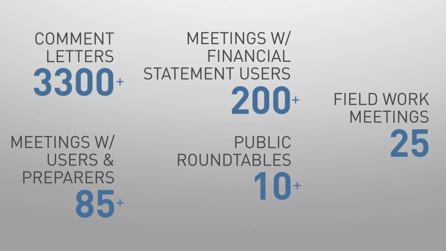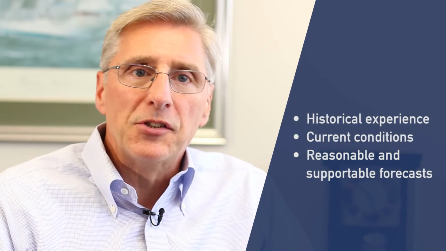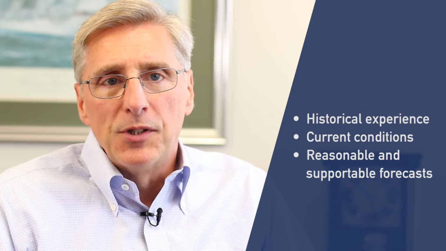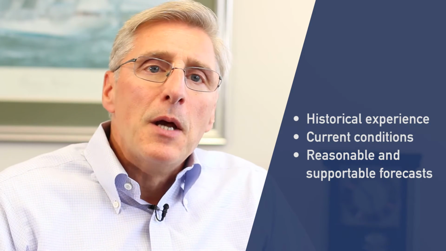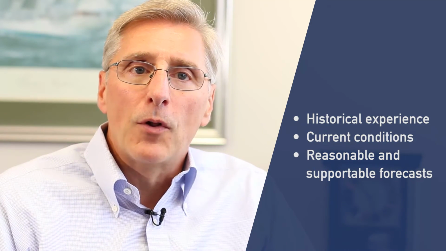Based on this feedback, the FASB developed its current expected credit loss, or CECL, model that's central to the new standard. The new standard requires an organization to measure all expected credit losses for financial assets held at the reporting date based on historical experience, current conditions, and reasonable and supportable forecast, and provides those organizations with the opportunity to look forward and measure their own portfolios at the amount they expect to collect, which will result in timely and relevant information that better meets the needs of investors.